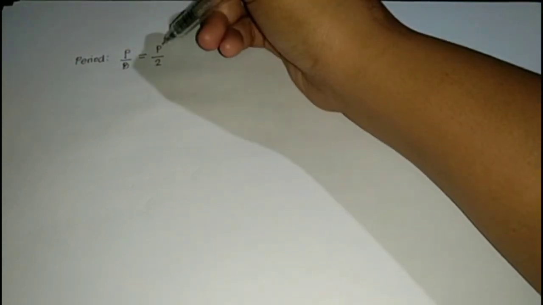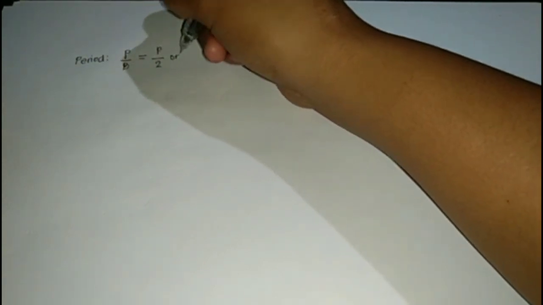So we have π over 2. That's how easy it is to find the period.